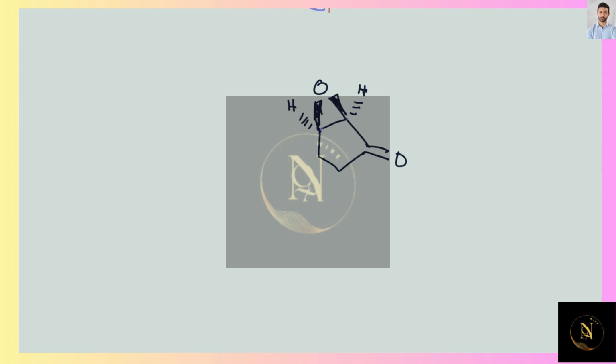Oxygen is the highest priority, carbon attached to oxygen is the second highest priority, and then carbon is the third, and hydrogen is the lowest. If we connected them 1, 2, 3, that's clockwise, and clockwise corresponds to R. So this is R on the left.